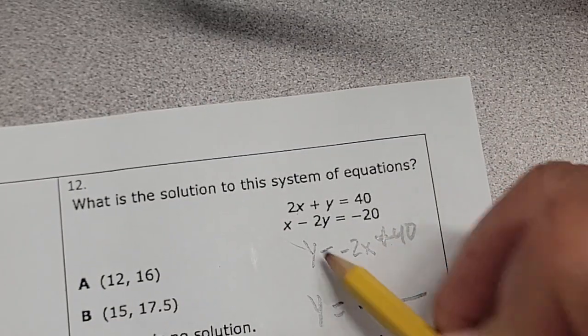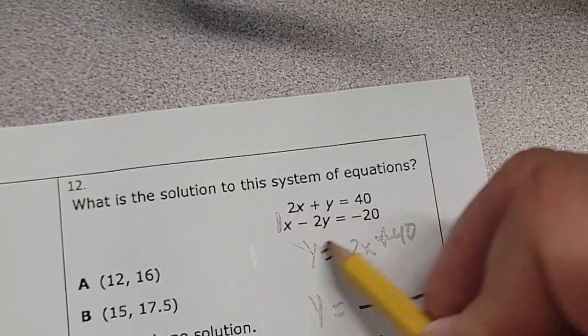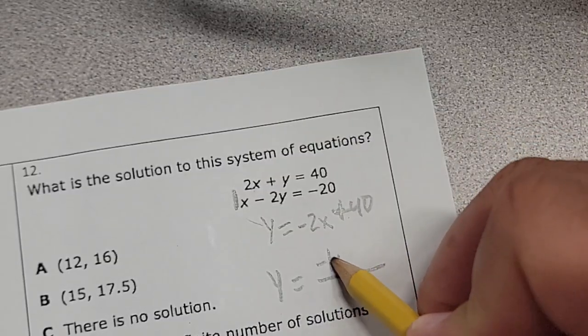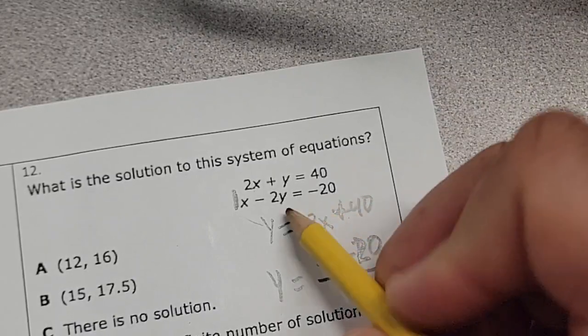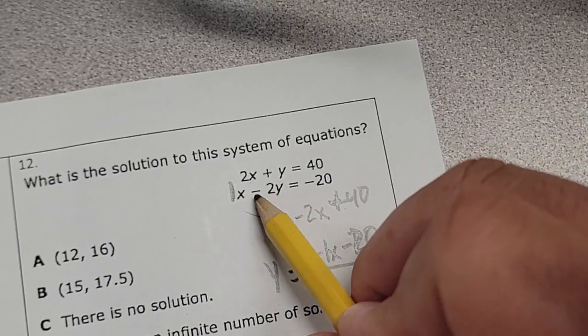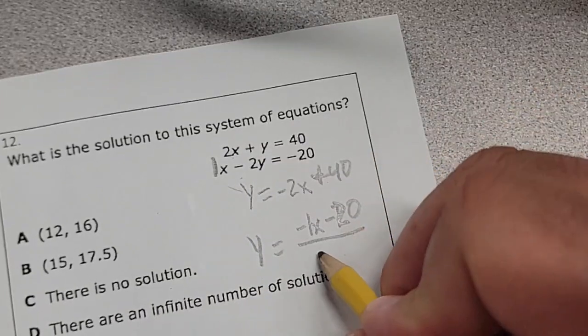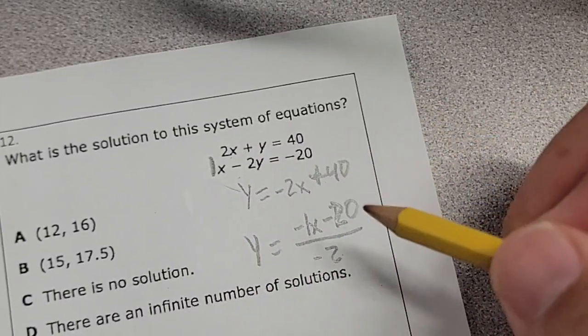Let's look at my next one. Right here, this is a positive 1x. When I move it, it becomes a -1x, and then I have a -20. Oops, that's 20. And then this is a negative. Be very careful. This is where a lot of people are going to mess up. The bottom is -2, not positive 2, -2.